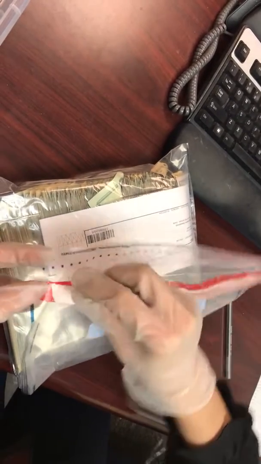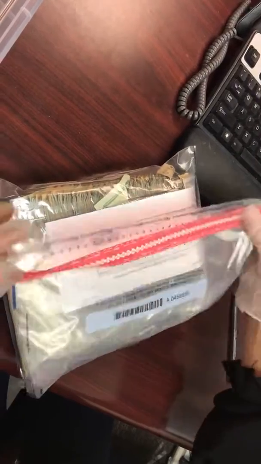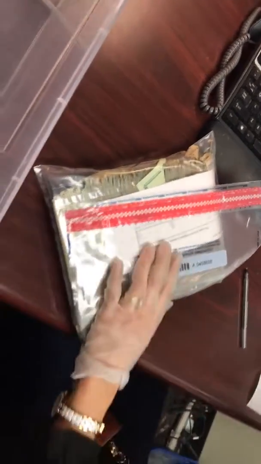So this is how you seal the bag. Just make sure you pull this and then secure your bag. Okay? So now your location should have the locks. There should be 2 locks that you're using. One we call the Loomis sign-off lock, for your armored car carrier.